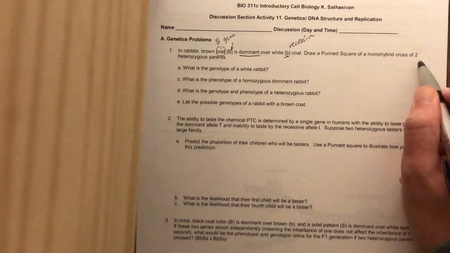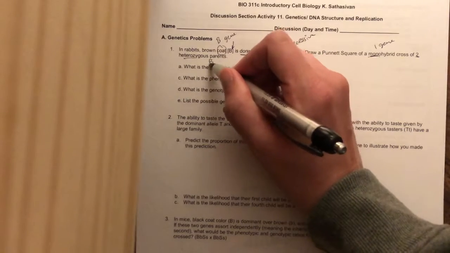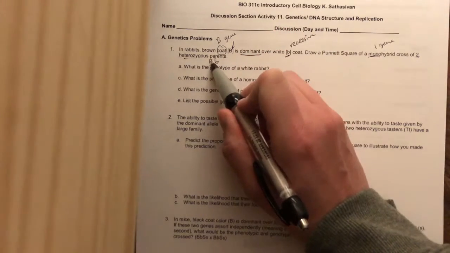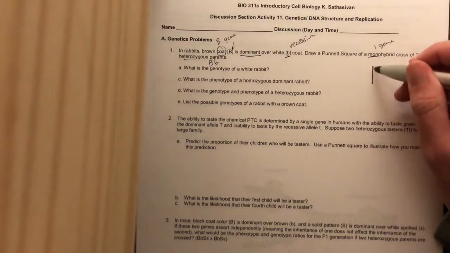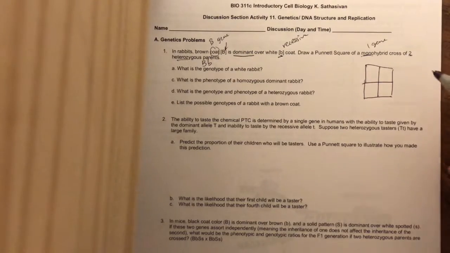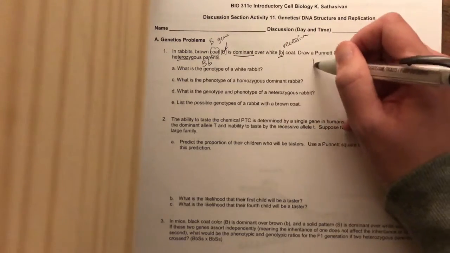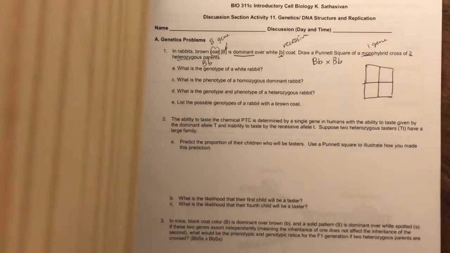So we want to do a monohybrid cross, meaning one gene, and we want to cross two heterozygous parents, meaning they each have one dominant allele, one recessive allele. So when we draw a Punnett square, I do it this way. Parent one is heterozygous, the other parent is also heterozygous.